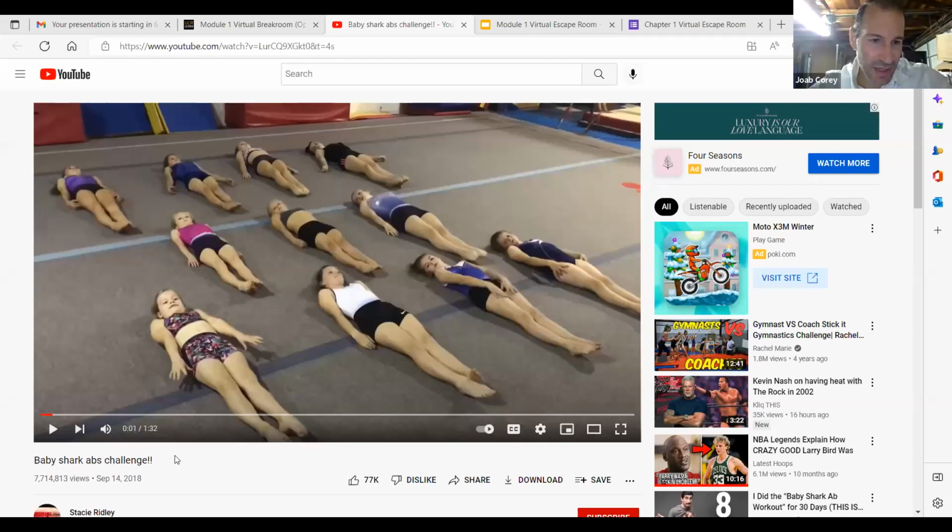So again, I'm going to play it. If you're familiar with the song Baby Shark, if you have kids, I'm sure you do. I've got 4 kids, so I'm really familiar with it. It's going to be an exercise challenge that is related to that song. Let's go ahead and take a quick look.